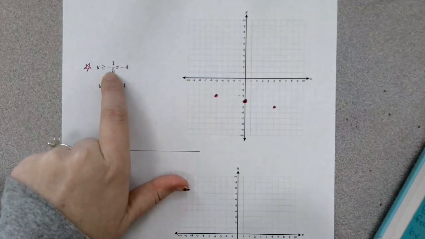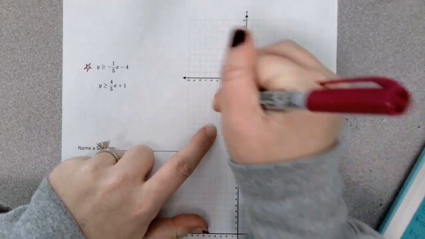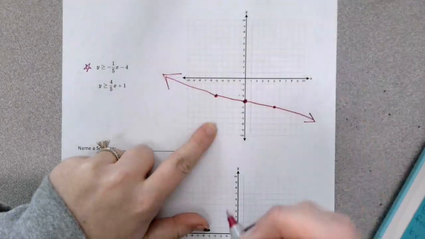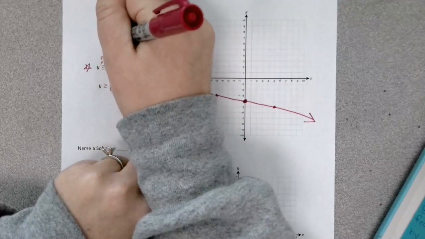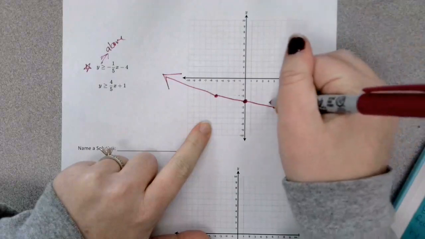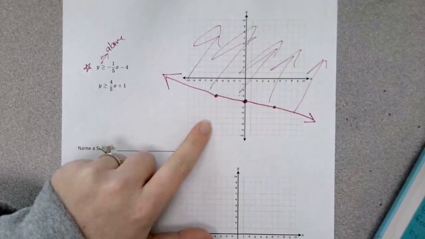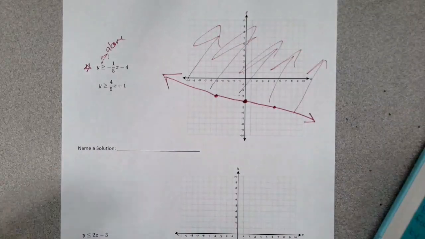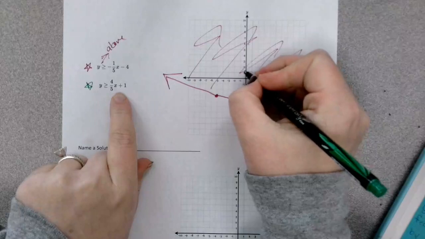Greater than or equal to means it's a solid line. Because this is greater than, it means above the line. So I'm just going to shade it above the line. Pick a different color to graph my second one. 1 is my y-intercept.